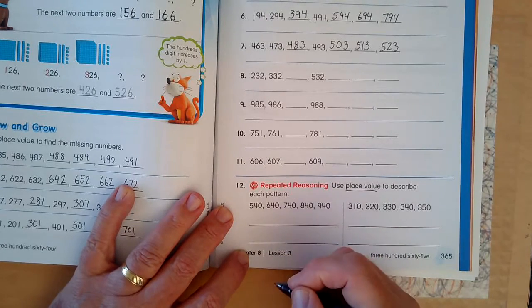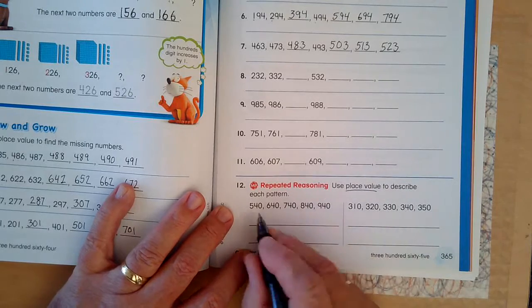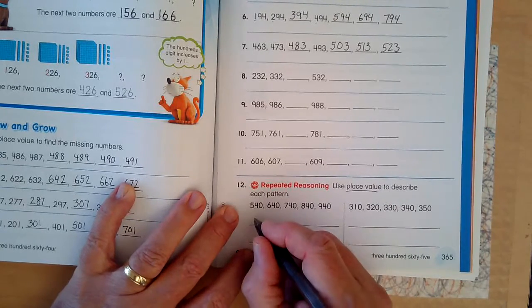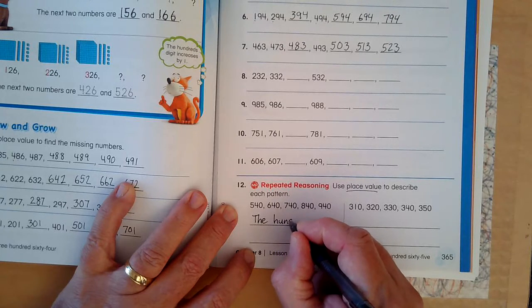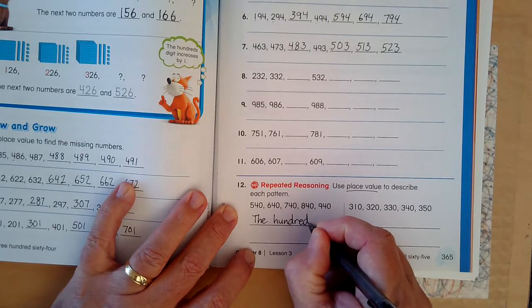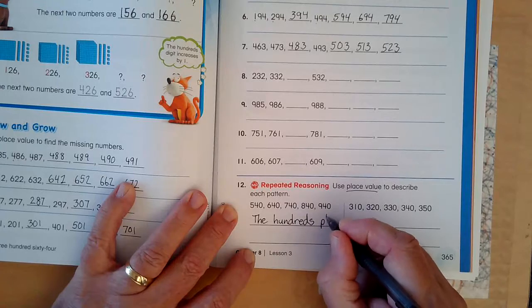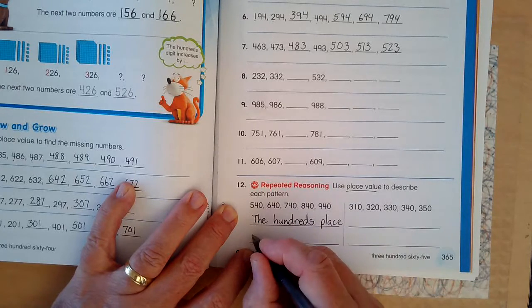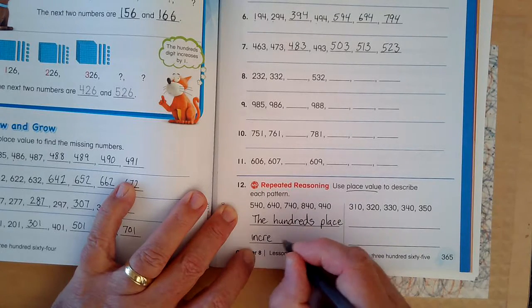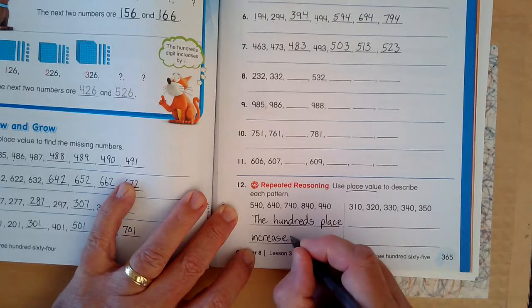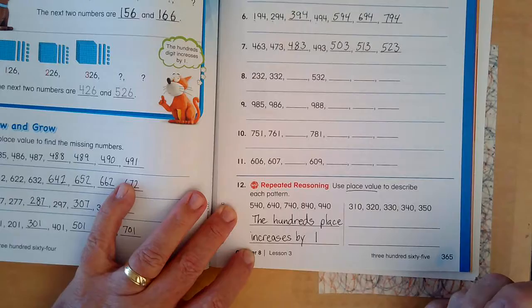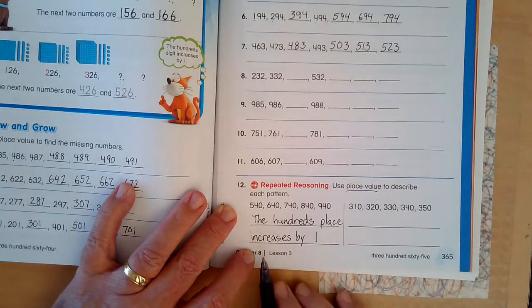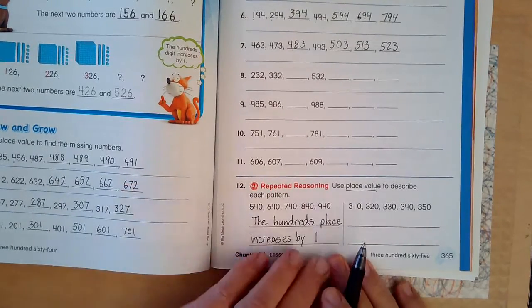But it does increase by hundreds. So I could say the hundreds place increases by 1. Okay? So we're increasing by 1.